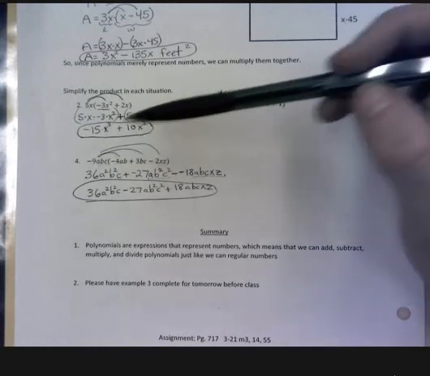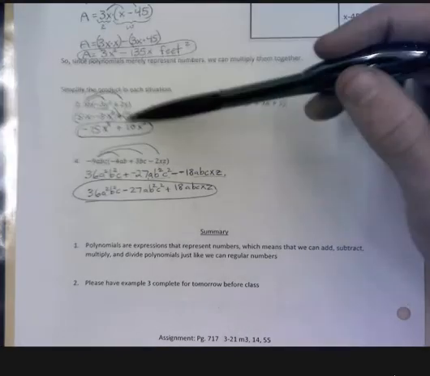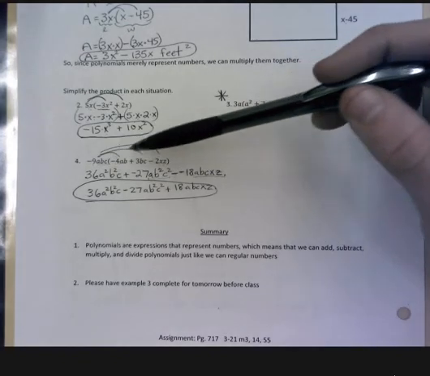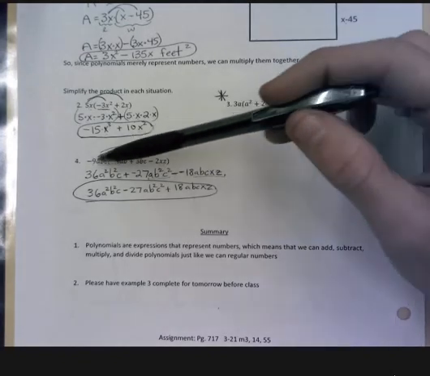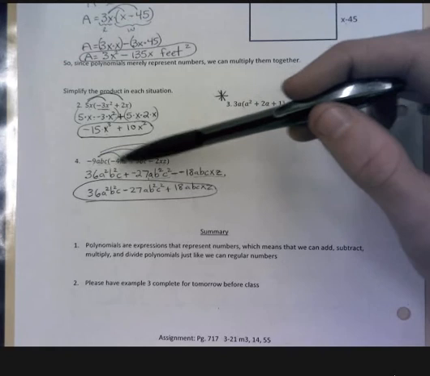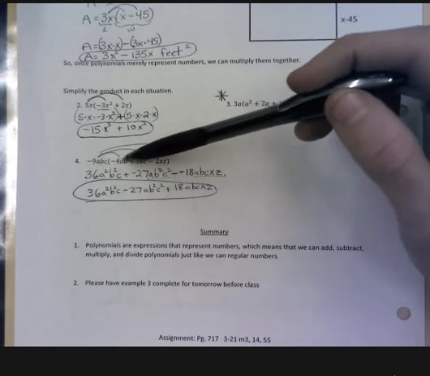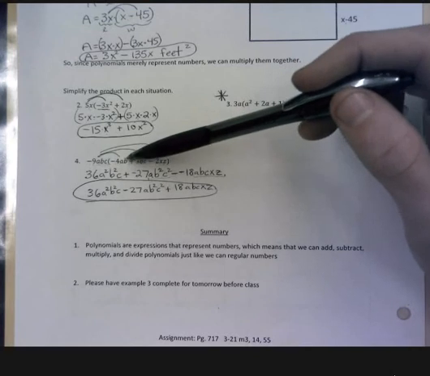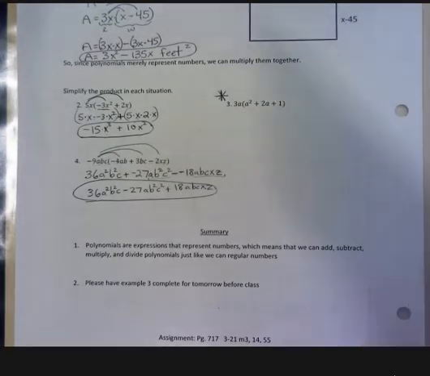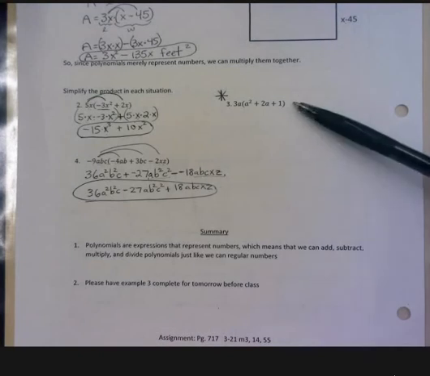And in these cases, like number 4, you just combine your numbers, you multiply those, and you multiply all the variables that match up. Basically, you're telling me how many a's are in this one. There's 2. There's 2 b's. There's 1 c. And just a reminder, please complete number 3 for tomorrow's class.